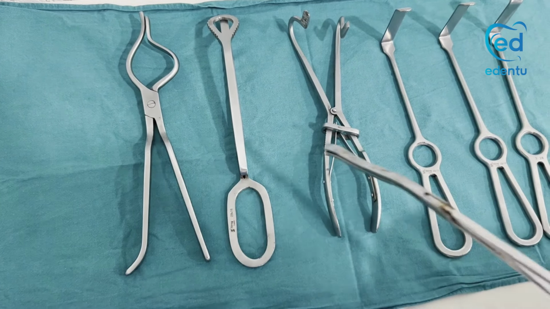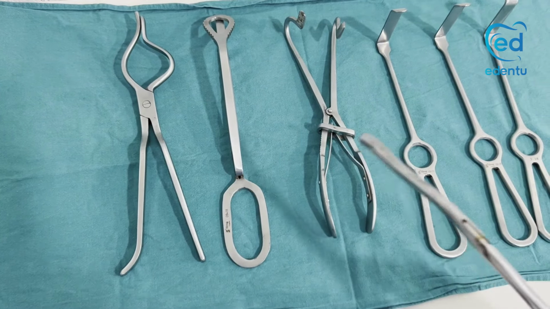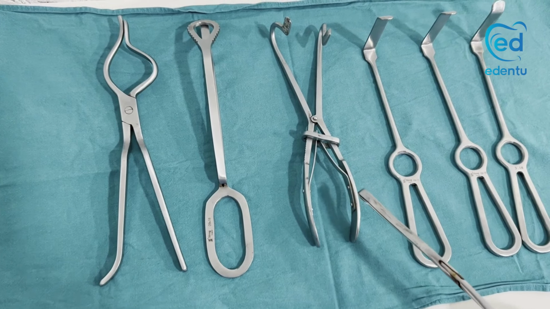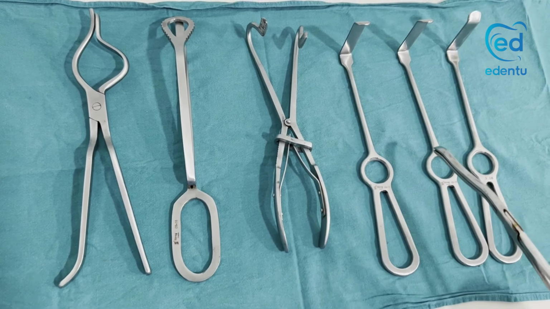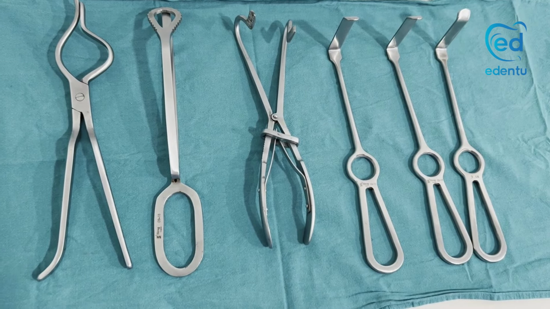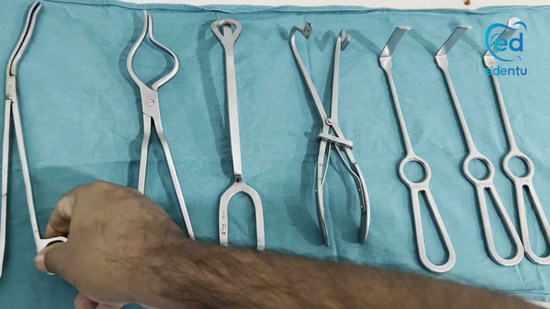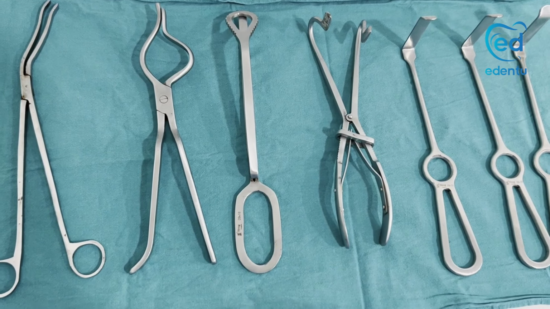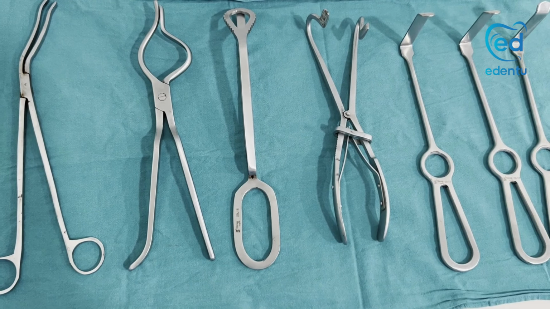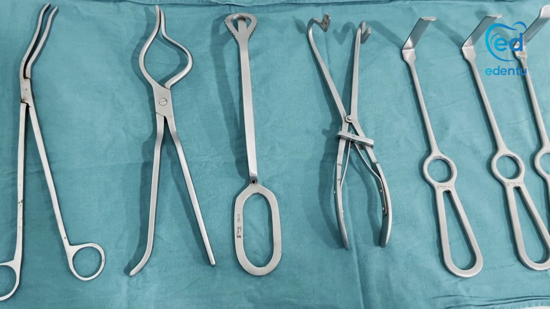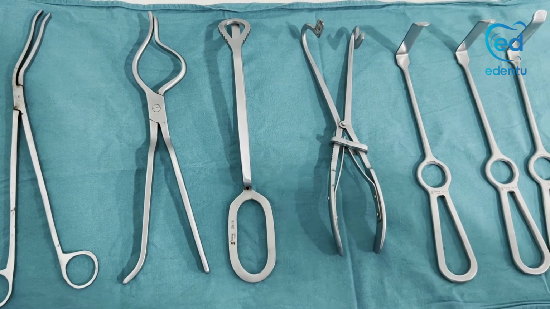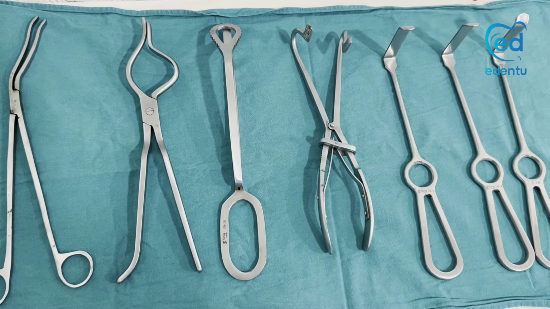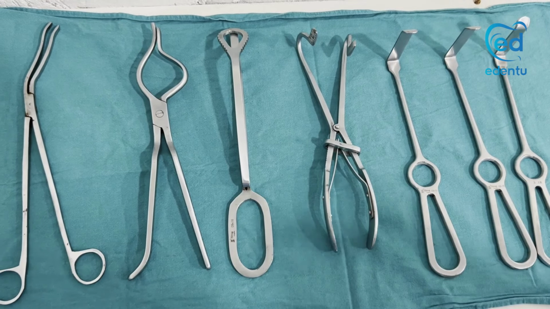So you have your Rose disimpaction forceps, Bristow's elevator, Ferguson mouth gag, then your Langenbeck's retractors and your reverse Langenbeck retractors. And then you should know a little bit of osteotome, chisel. So those instruments also you should be knowing, chisel and mallet. And depending on whether your college is showing the fracture instruments and all, you should know that also, like screws and all.